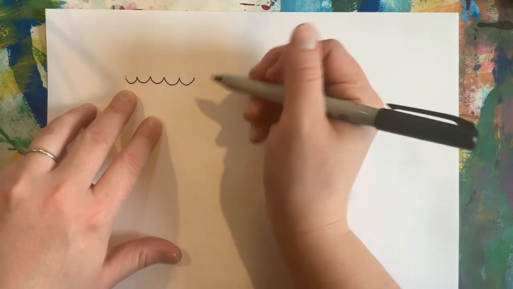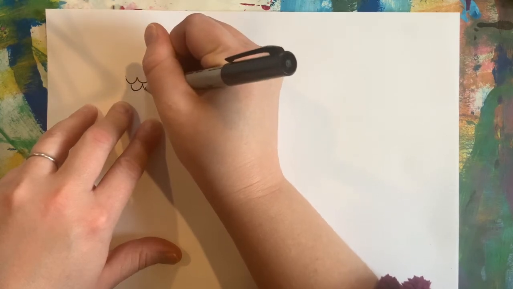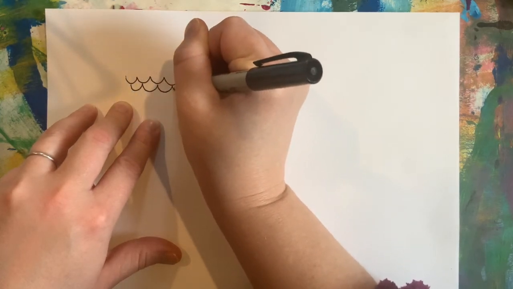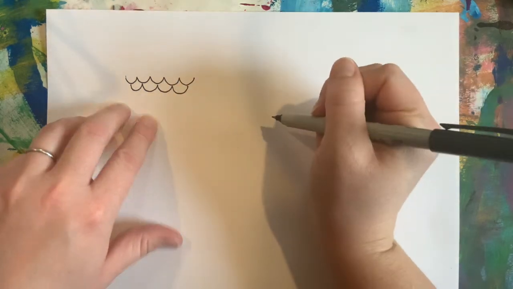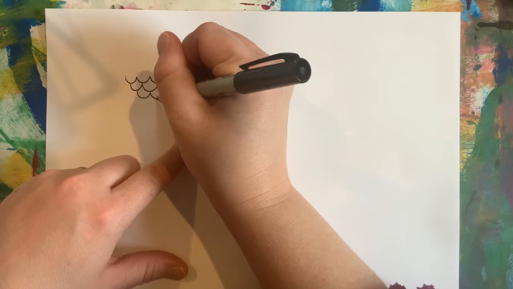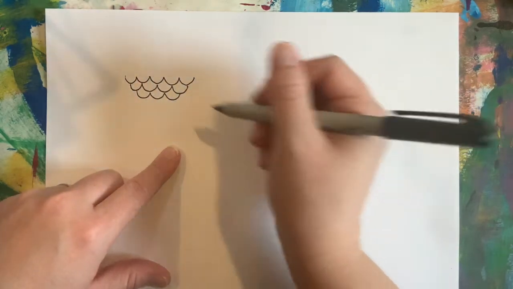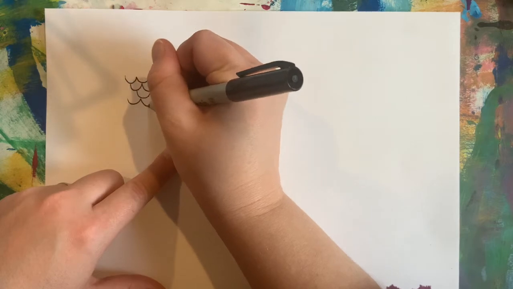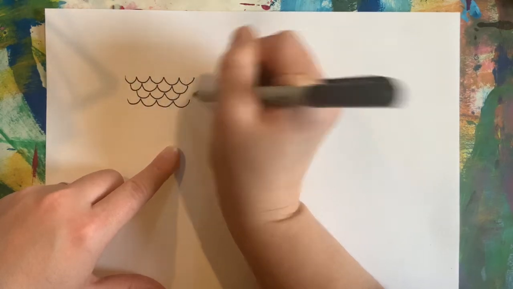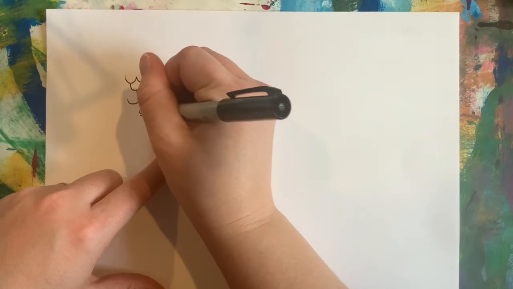So I'm going to come down here underneath and start a new row of fish scales and kind of create a pattern from there. And again, go one less to create fish scales. And this creates a texture as well. So I'll label that scales.